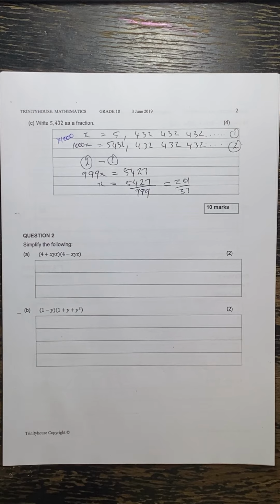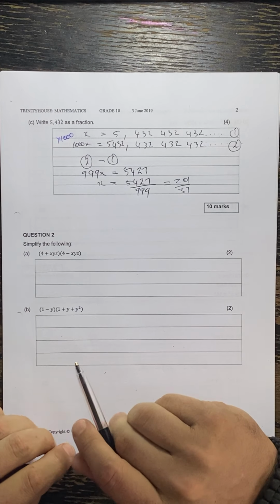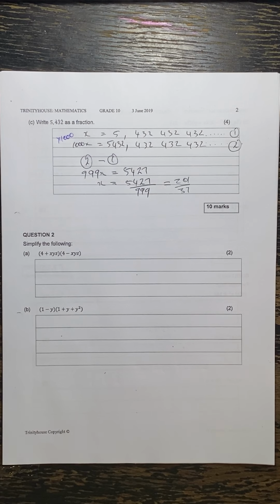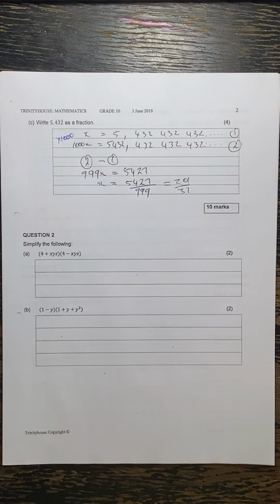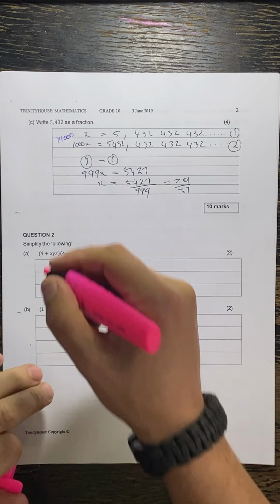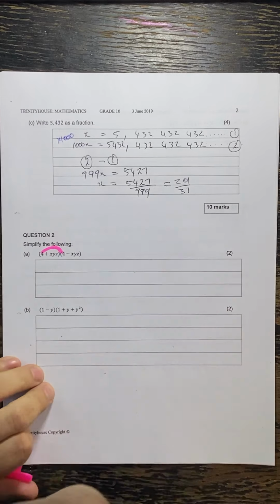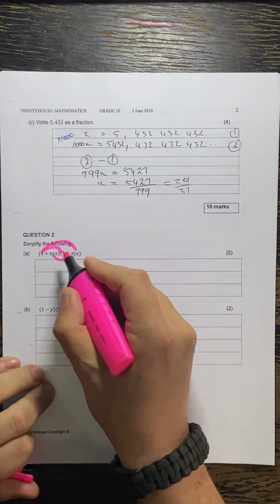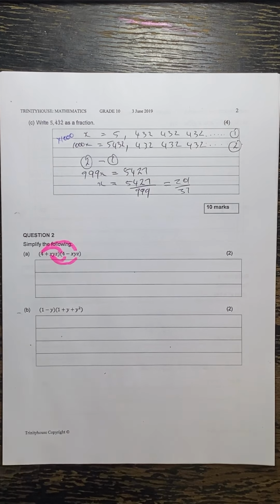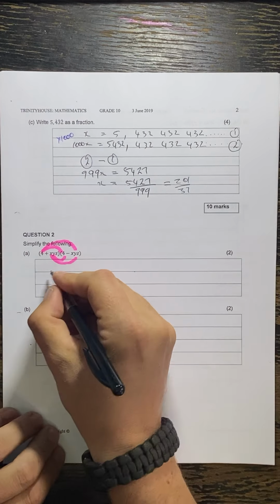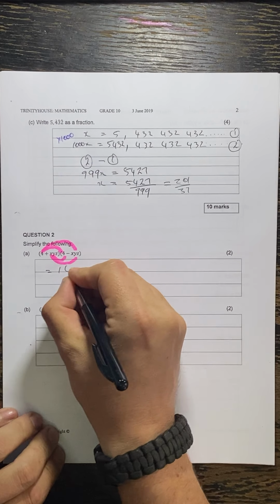Okay, going on to question 2. Simplify the following. So when you get something like this, all you have to do is just FOIL it. Okay, so we do first, outer, inner, last. So this would be our first terms, outer terms, inner, and then last. Okay, so the first, that times that, will give us 16.